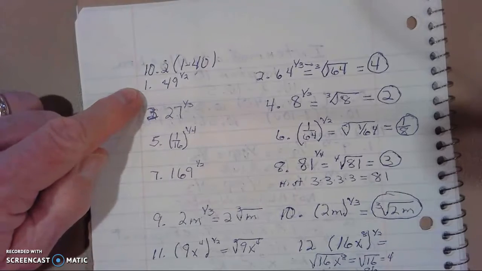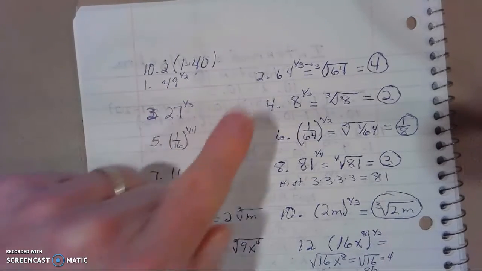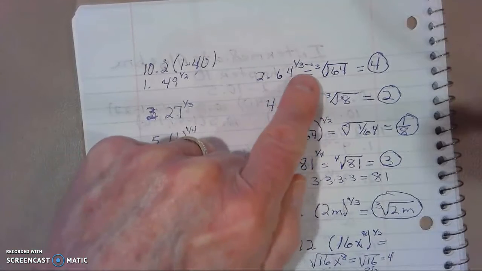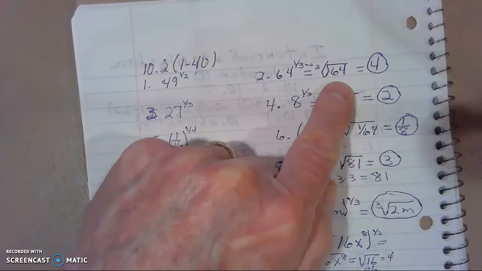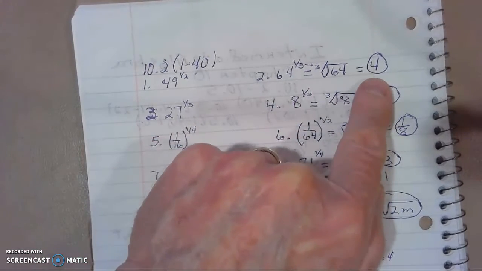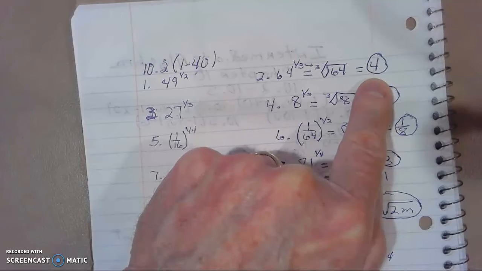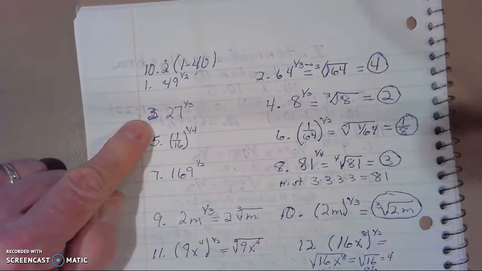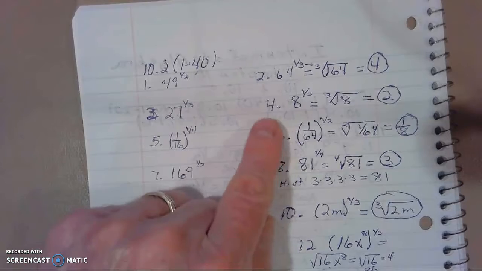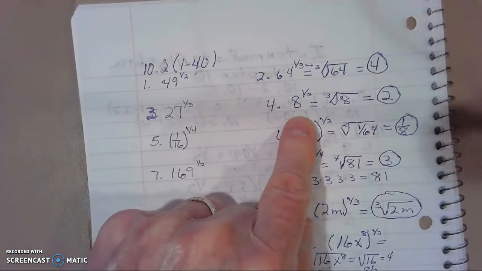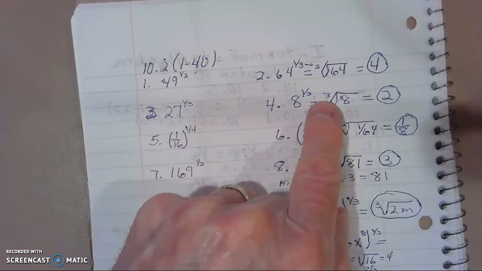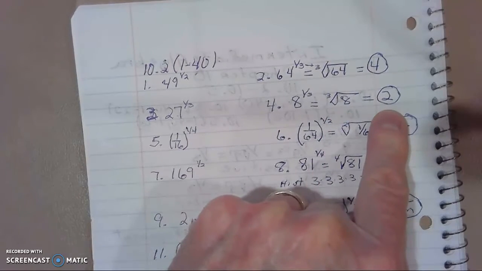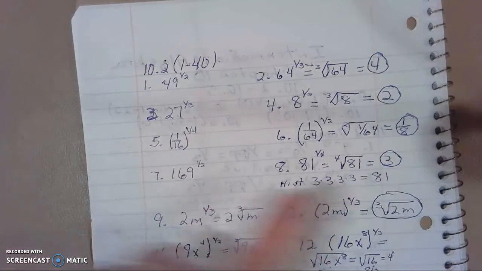Number 1 on 1 through 40 is 49 to the 1/2. Number 2 is 64 to the 1/3. That 3 means you take the cube root of 64. The cube root of 64 is 4, because 4 times 4 times 4 is 64. 3 is 27 to the 1/3. 4 is 8 to the 1/3, meaning the cube root of 8. And the number times itself 3 times that gives you 8, is 2.